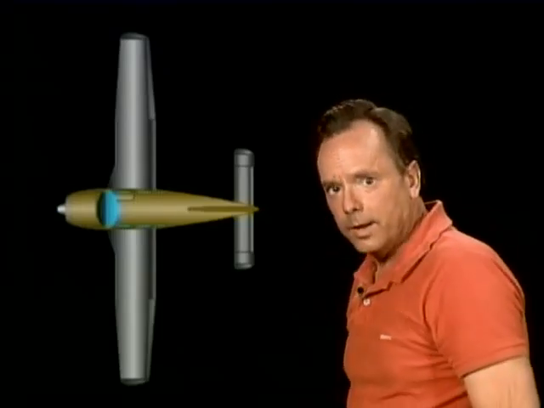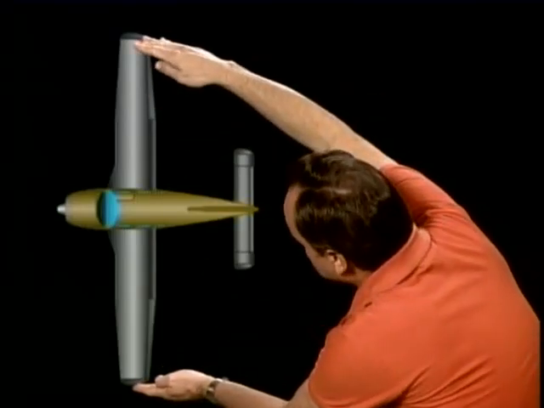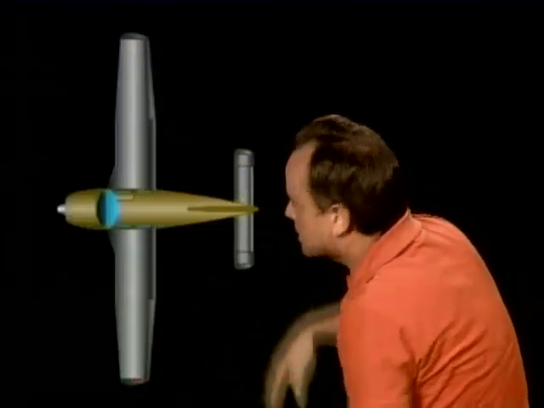Now, another thing we want to talk about is the span of a wing. And the span is from wingtip to wingtip. It's the distance from the wingtip to the wingtip, and that's the span of the wing.